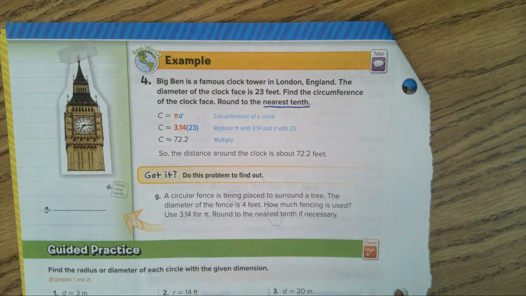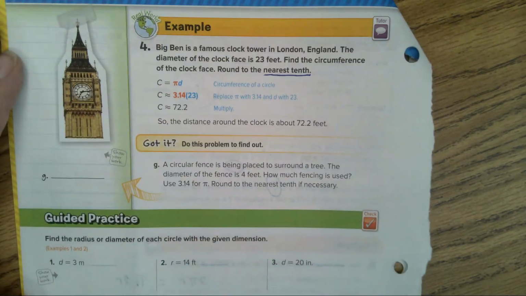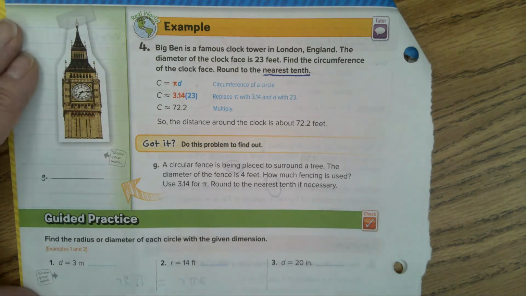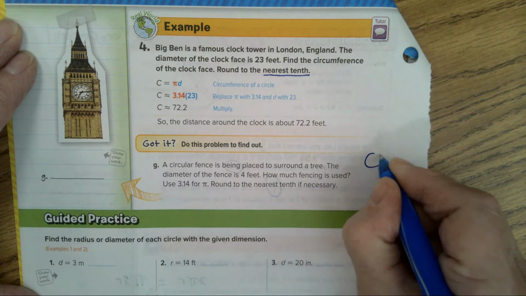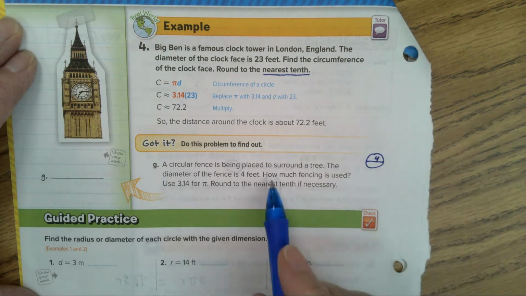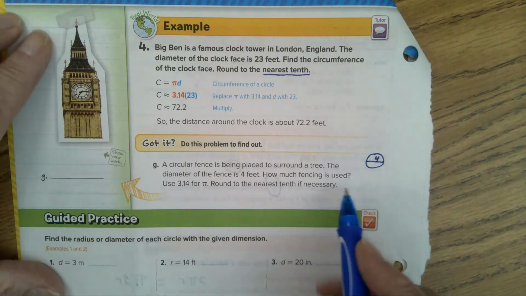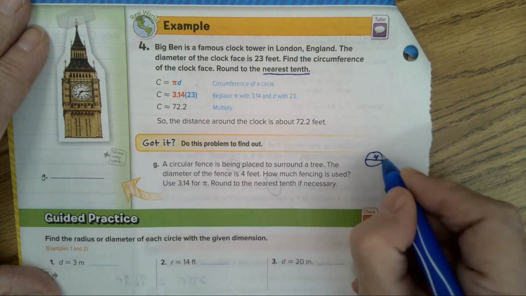Now let's do letter G. A circular fence is being placed to surround a tree. The diameter of the fence is 4 feet. Sometimes it's helpful to draw. The diameter is 4. How much fencing is used? Well, that means all the way around this post.